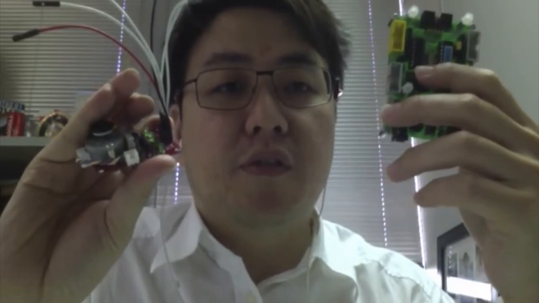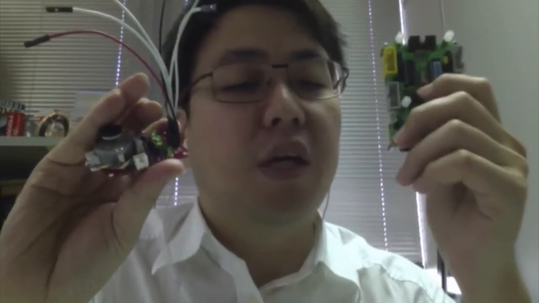And I use white cables for IN A, IN B, IN C, and D. Now you connect this to digital ports 4, 5, 6, 7, VCC and ground. Again, be careful, we don't want to burn it.